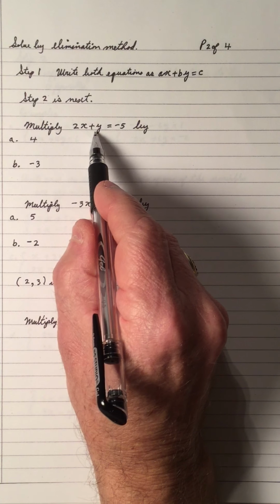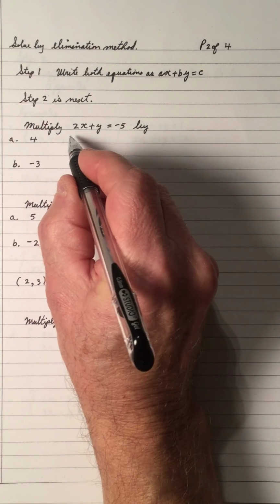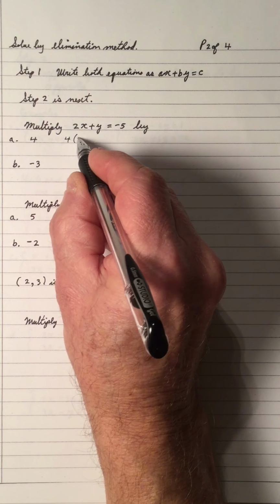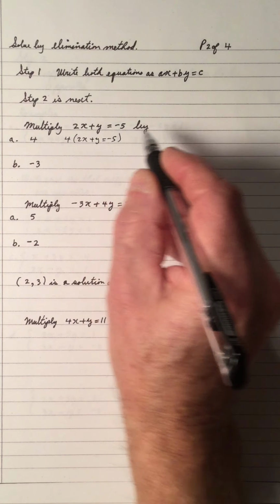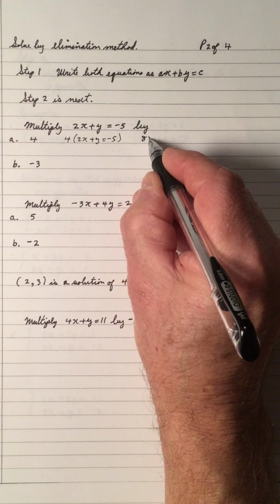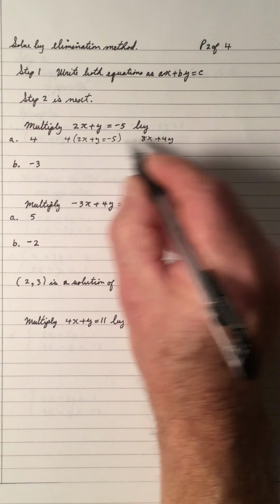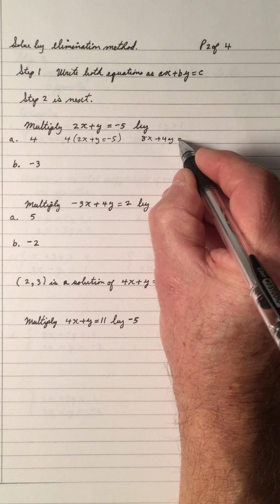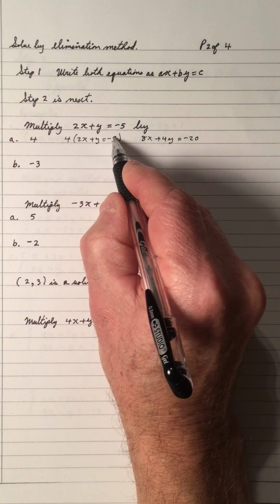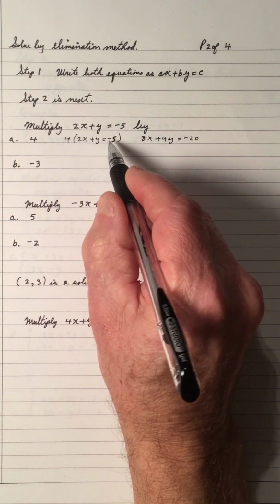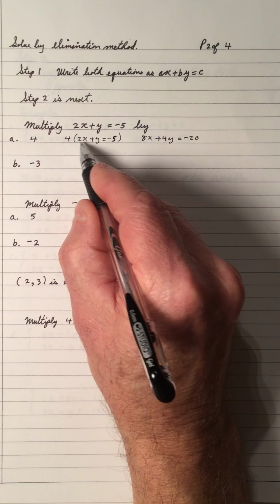Multiply 2x plus y equals negative 5 by 4. So if you multiply 4 times 2x plus y equals negative 5, you will get 4 times 2 is 8x, 4 times y is 4y, and 4 times negative 5 is negative 20. So notice you're multiplying every term in the equation, every expression or term, by 4. So 4 times each one.